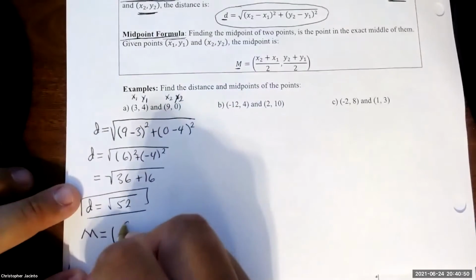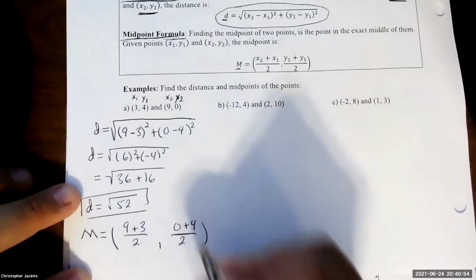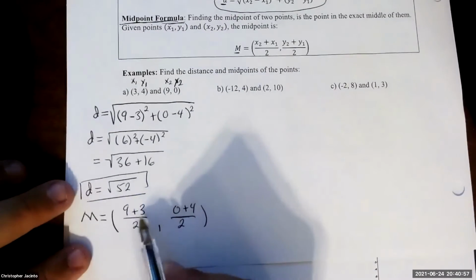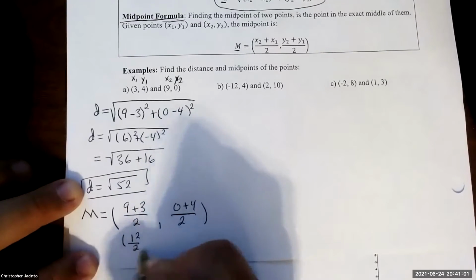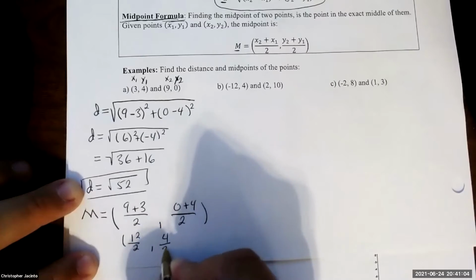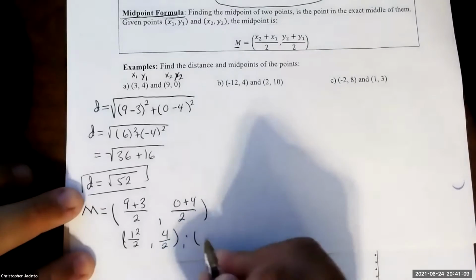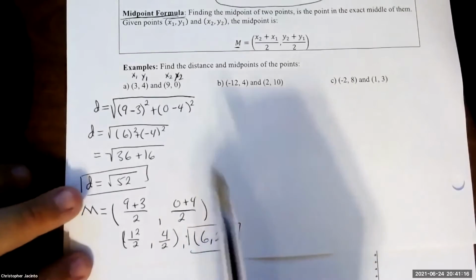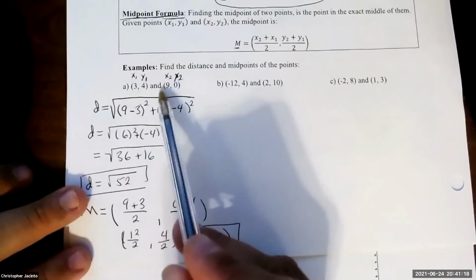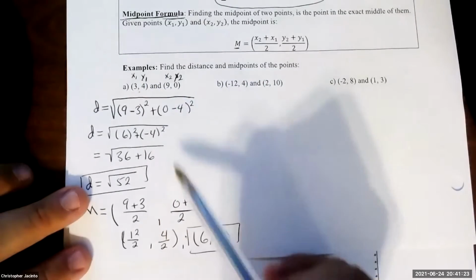So 9 plus 3, and 0 plus 4. And again, we just simplify. So 9 plus 3 is 12. And this can be 4. And again, now we just divide. So the midpoint is 12 divided by 2 is 6, 4 divided by 2 is 2. So the midpoint is (6, 2). So again, if we would plot these 2 points and plot this one, this is the exact middle from here to there and from there to there.